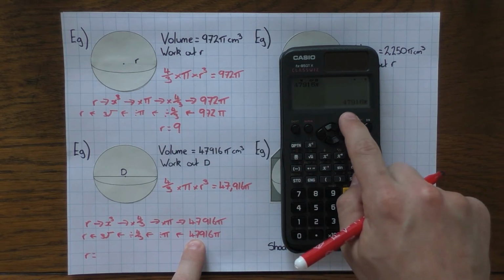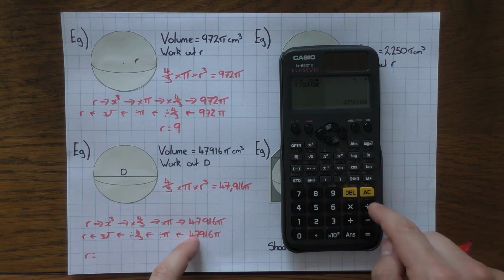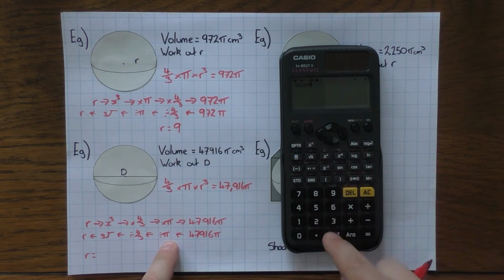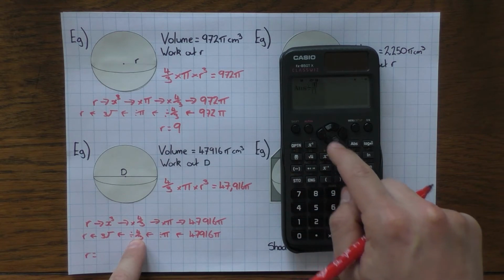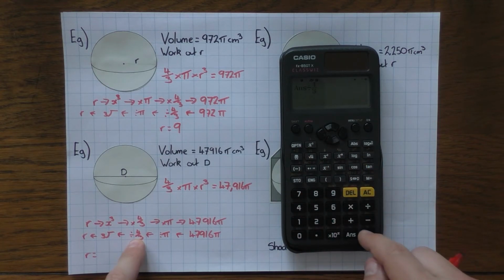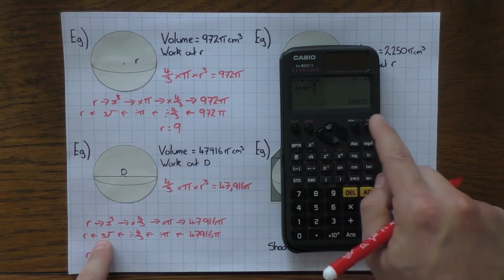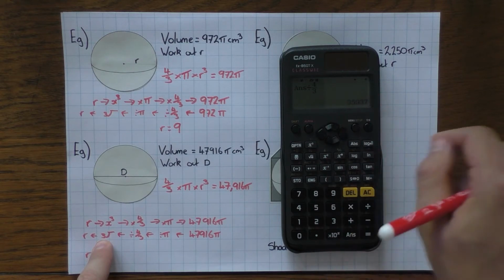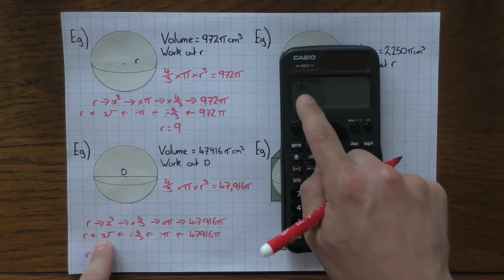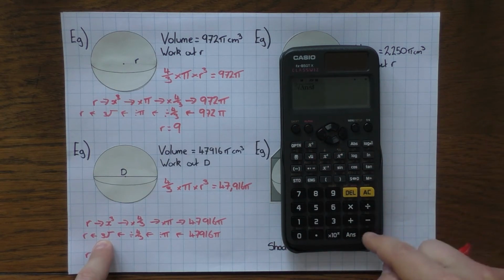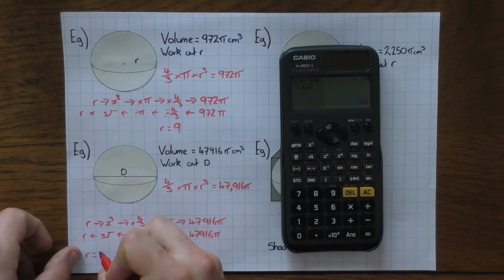There's my 47,916 pi, lovely. Divide that by pi. Divide that by 4/3. Happy days. Cube root it again. Keep your answer there, or write it down and do it the other way around, but I'm going to keep my answer there, and then I'm going to do the cube root function and press the answer to use my previous answer, and I have 33.